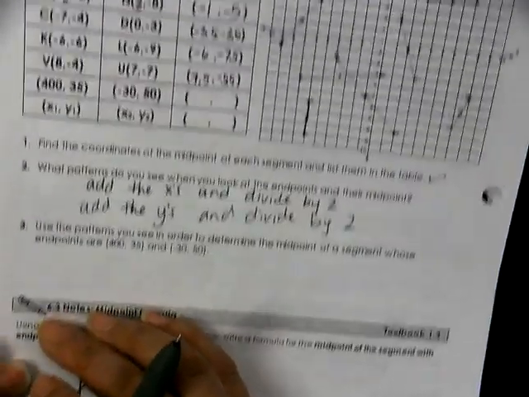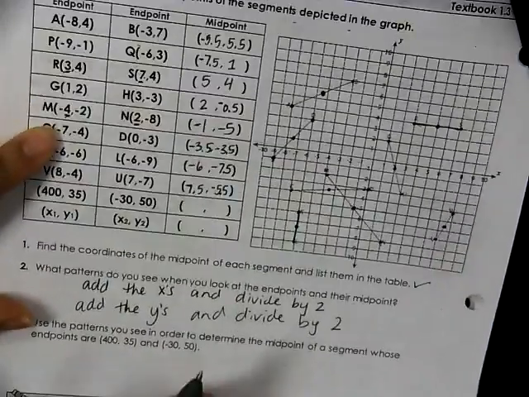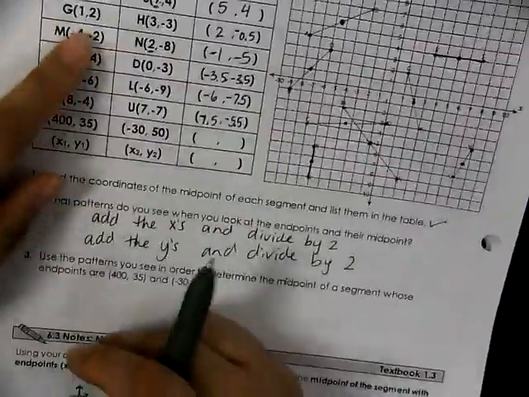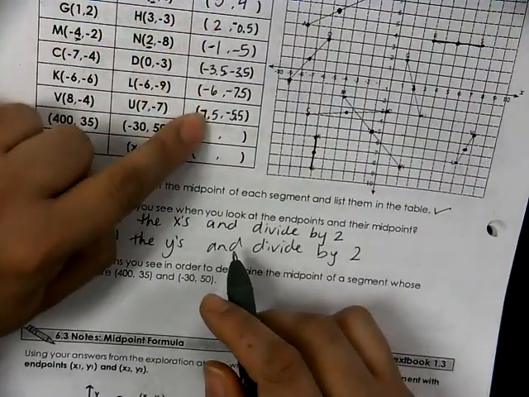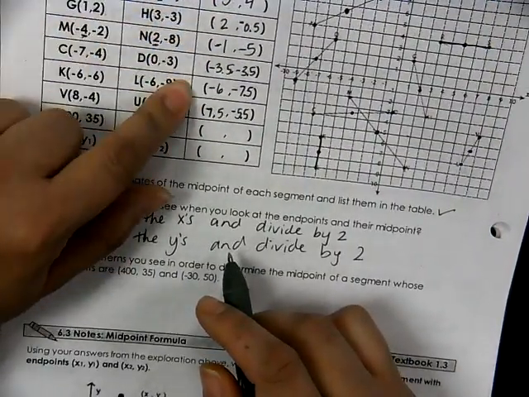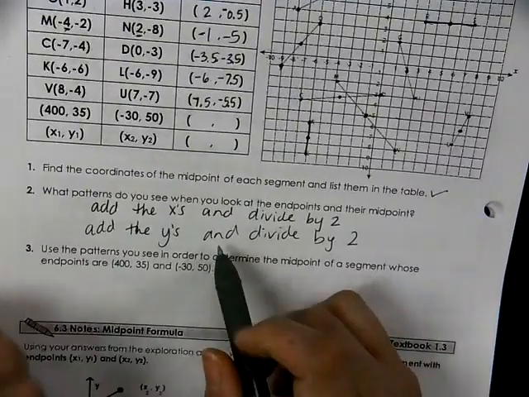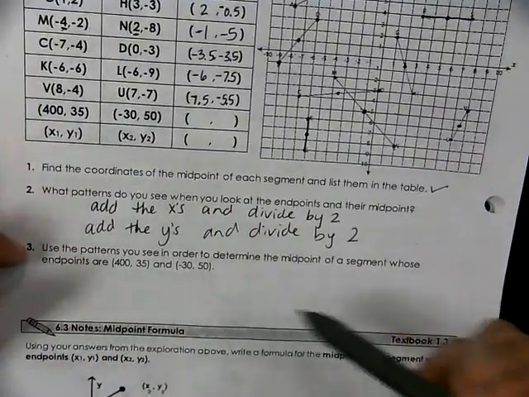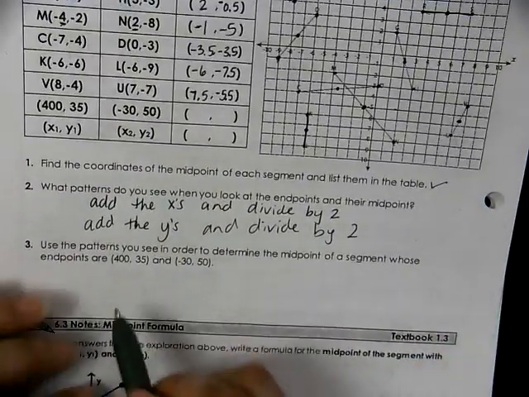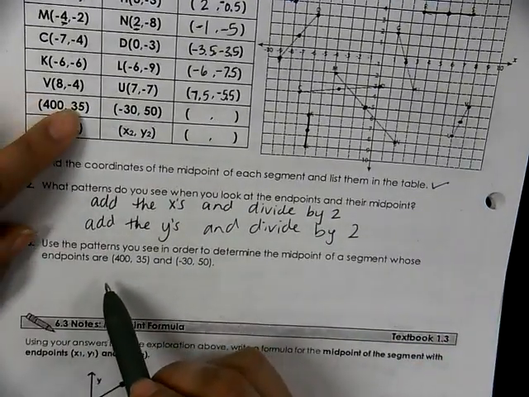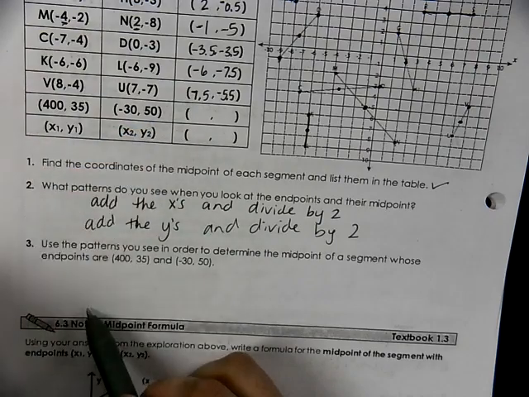And finally, that's what we saw happening on all of these, you can double check the pattern now that we've written it down. You can check it for every single one of these, and it is going to hold true for every single one of these midpoints. So now it says use the pattern that you just determined to find the midpoint for a segment whose endpoints are 400, 35 and -30, 50.